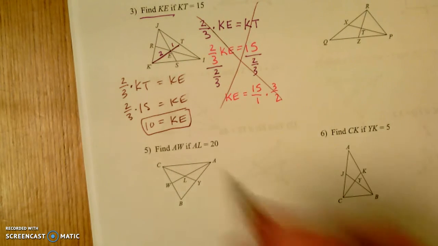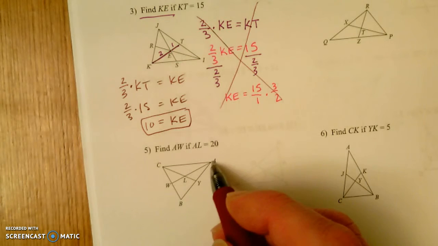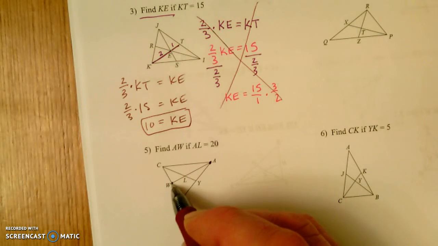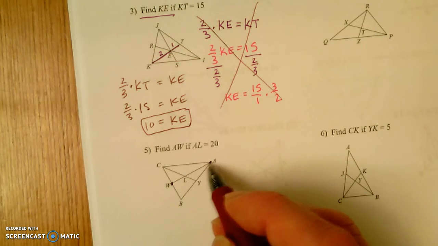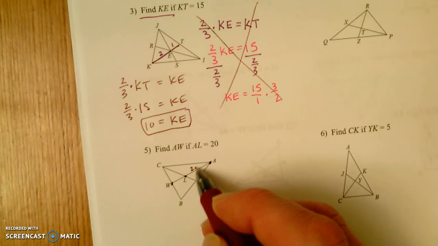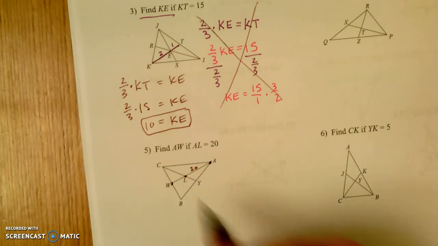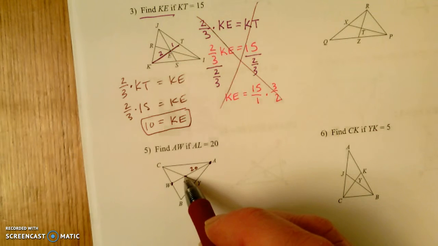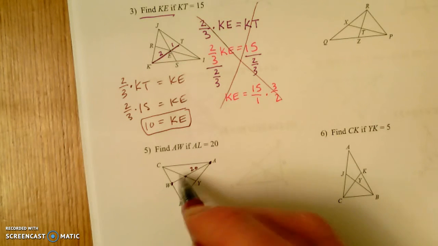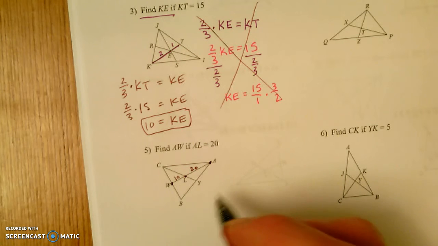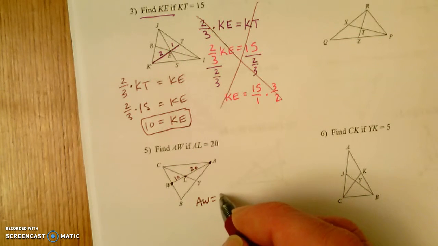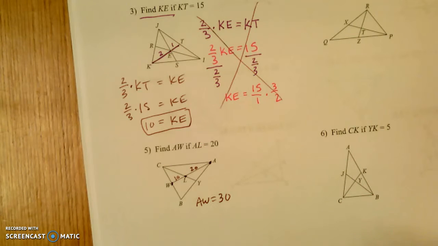We're supposed to find AW if AL is 20. Well, we know that WL is half as big as AL, so WL is going to be 10. So AW is 10 plus 20, or 30.